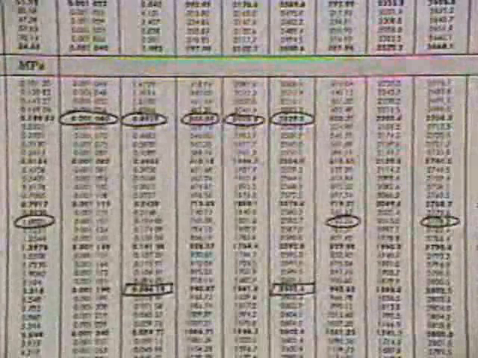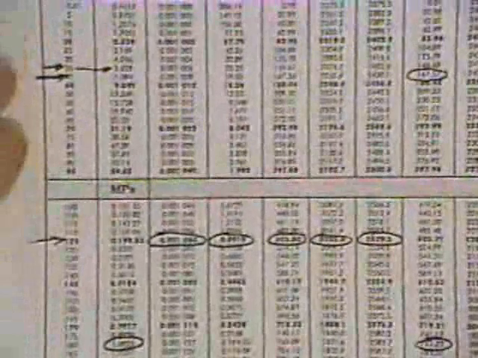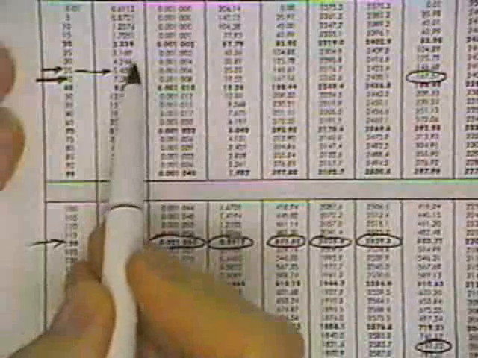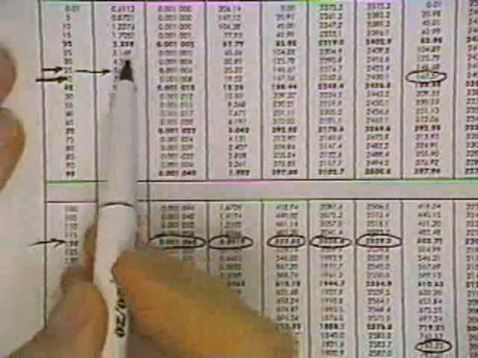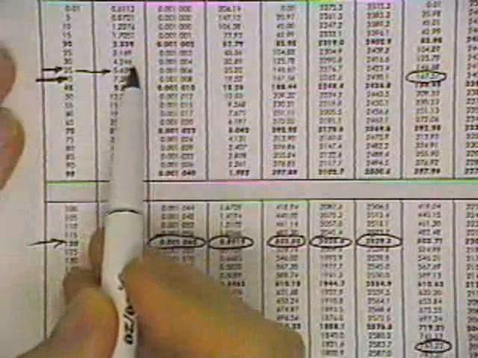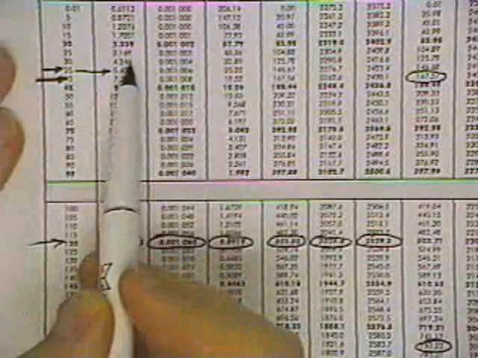Okay, so we found the dew point, and we are at a pressure of 3.94. If you look up here at 3.94, you're going to see that we've got a 3.169 and a 4.246, and so this is going to be one of those little nasty interpolation problems.